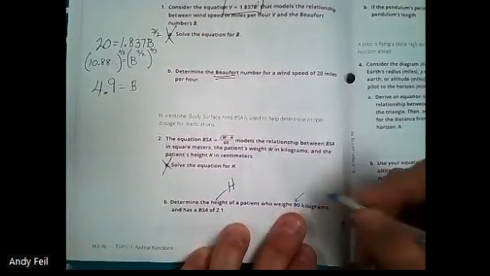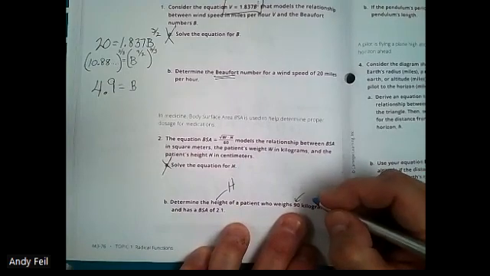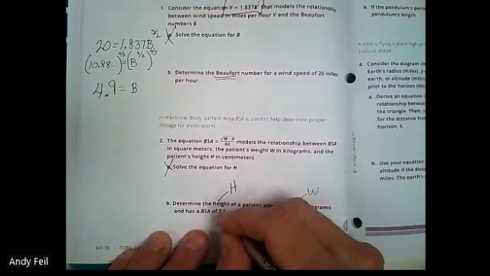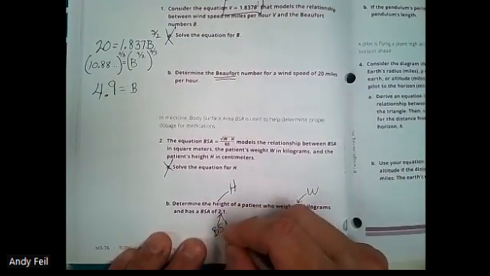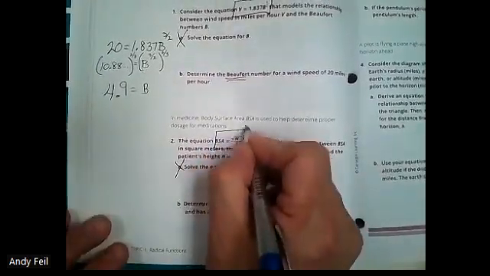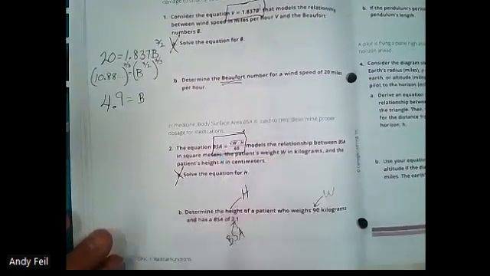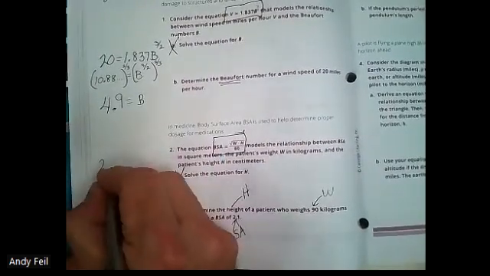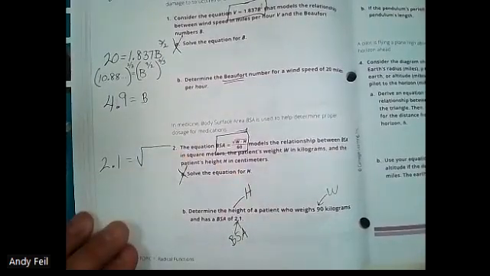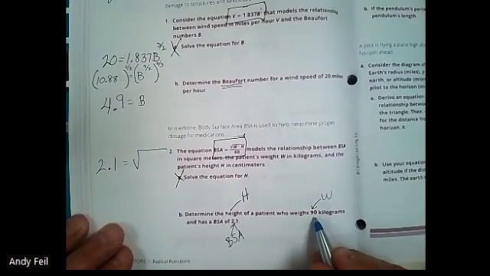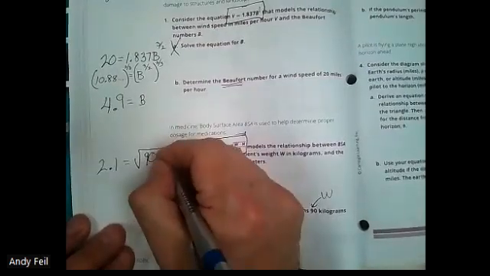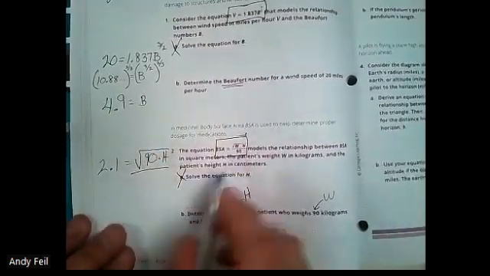Which letter am I going to put the 90 in for? W. That's the weight. And the BSA is 2.1. So that's obviously the BSA, the body surface area. So here's my formula. All I've got to do is plug the numbers in. Instead of BSA, what do I write? So write down 2.1 equals the square root of W, which is 90, times H, which I don't know, all divided by 60.